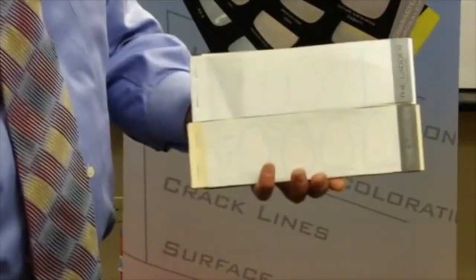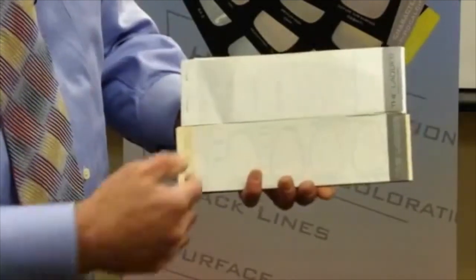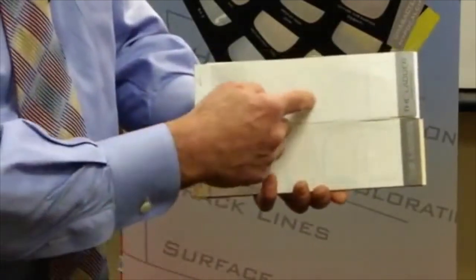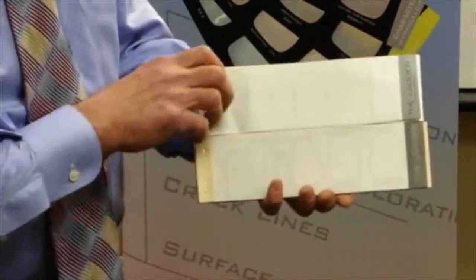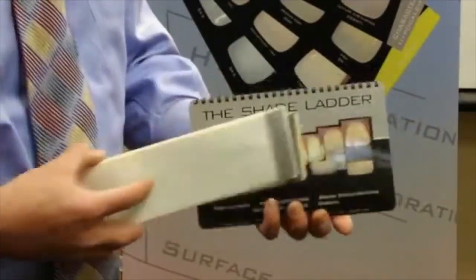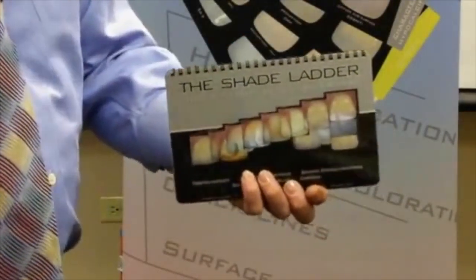If you're doing 8 units and they're all going to look the same, then you would prescribe it across the same. If you want to vary the appearance, then you can do this on the multiple unit prescription pad. And finally, the shade ladder, which is a supplemental reference.